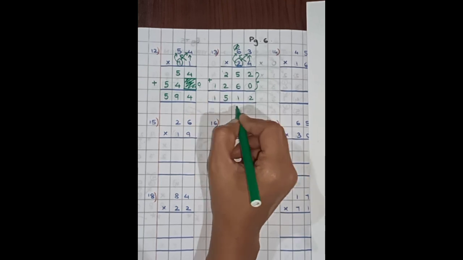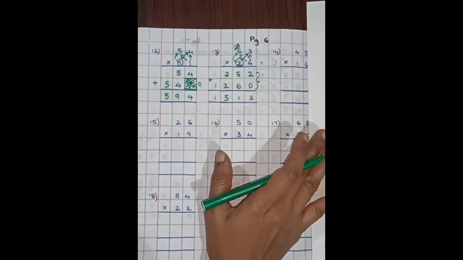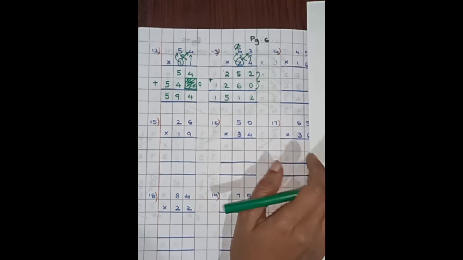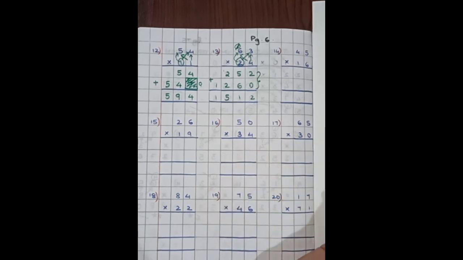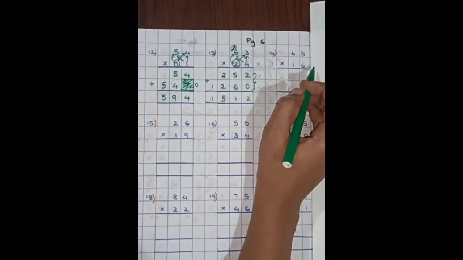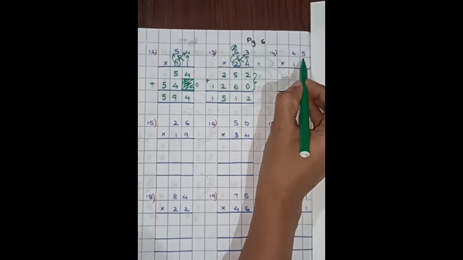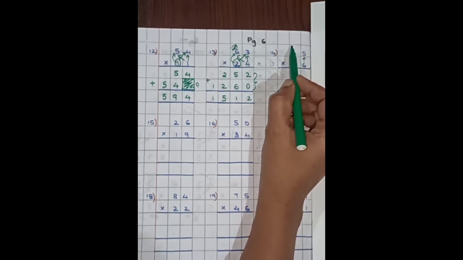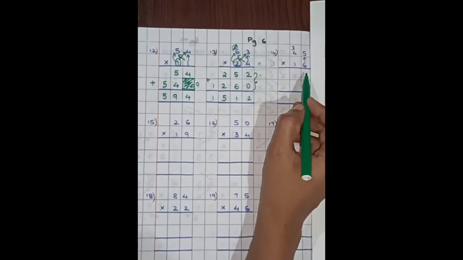Don't get scared of these huge numbers. Do not get scared of the big numbers. They are very easy. You can easily do it. Now we'll go to the next one. 6 5s are 30.